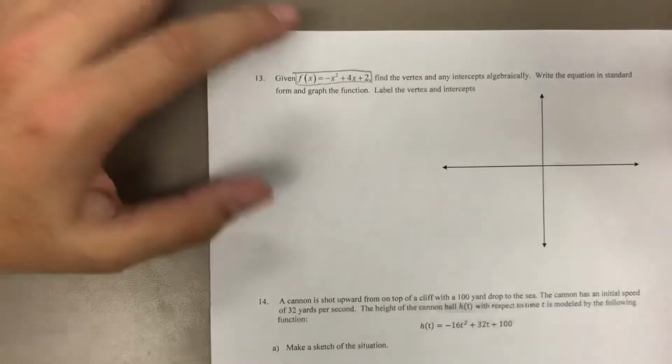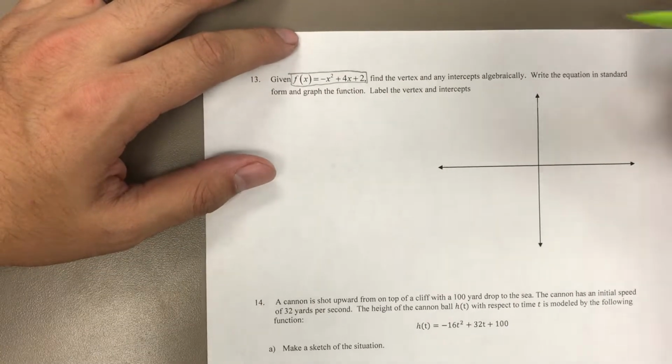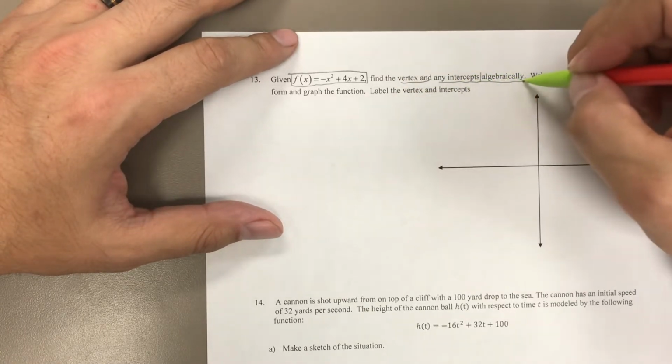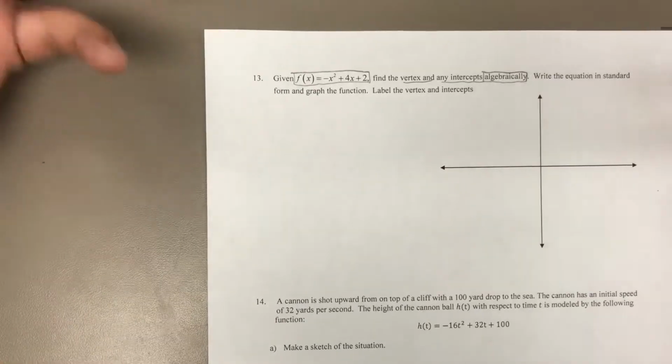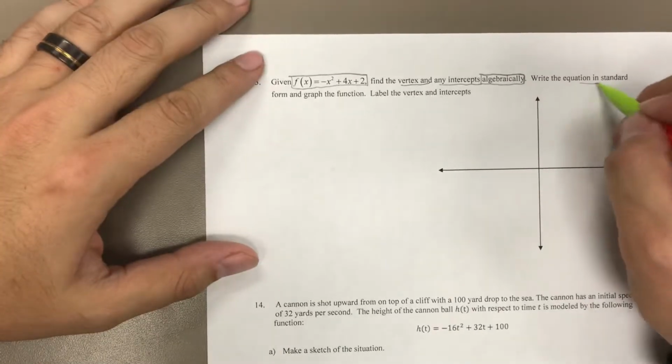so you can find a bunch of nice stuff that goes along with it to make sure it's a pretty accurate graph. We need to find the vertex and the intercepts algebraically. That's really, really easy to show. We've been practicing it for the past week and a half, 2 weeks. And then write the equation in standard form.